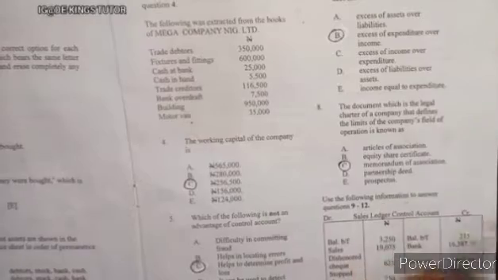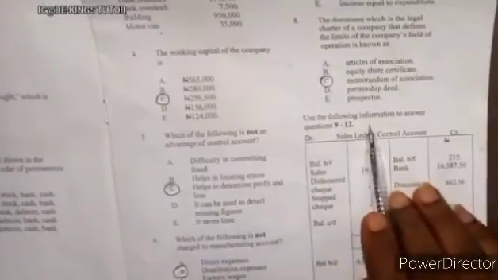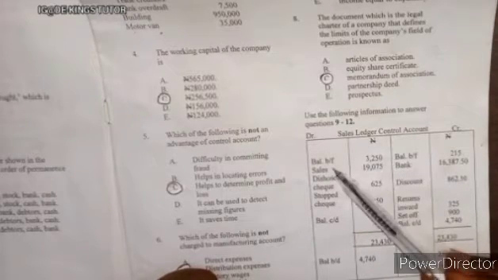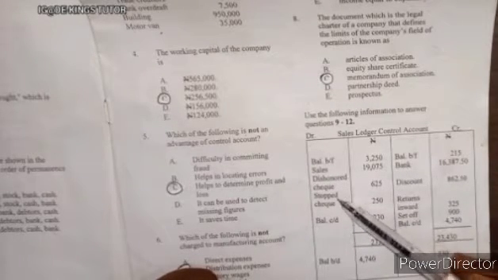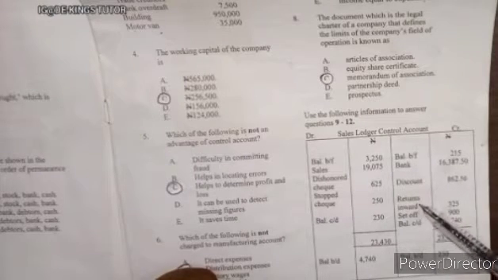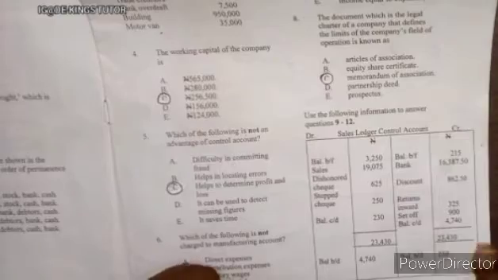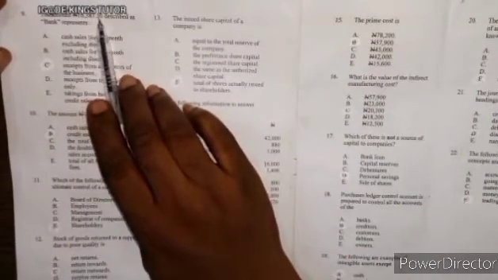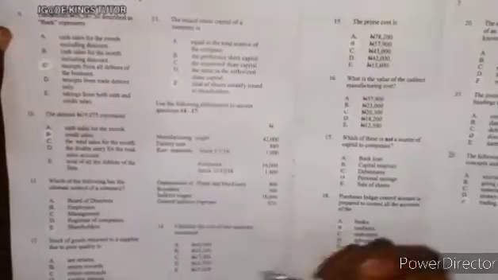And they said use the following information to answer questions 9 to 12. So they gave us the sales ledger control account. They gave us the balance brought forward, sales, and the debit side. On the credit side we have balance brought forward, bank, discount, returns inward, set off. The amount 16,387 described as bank represents what?